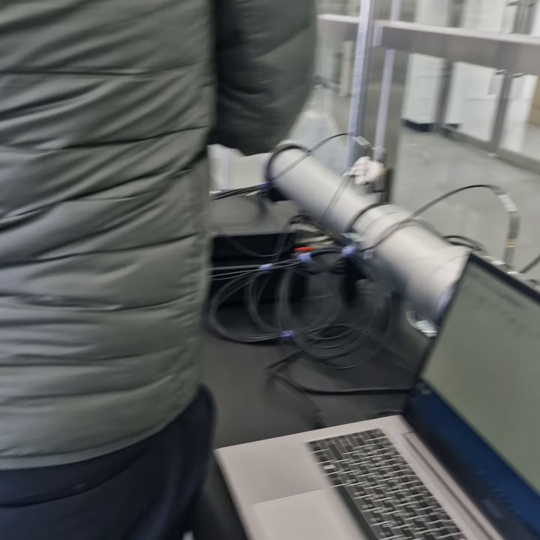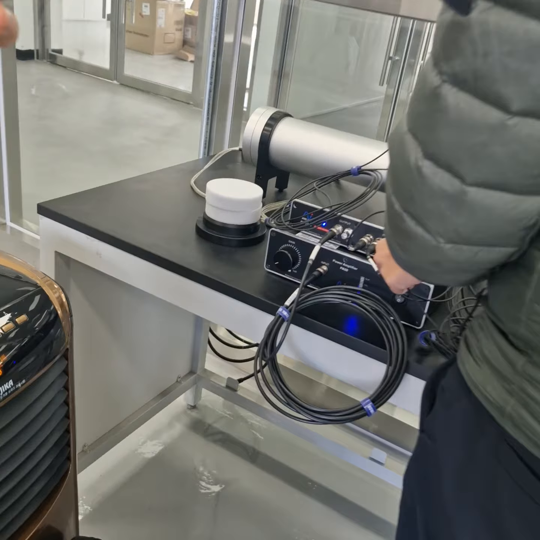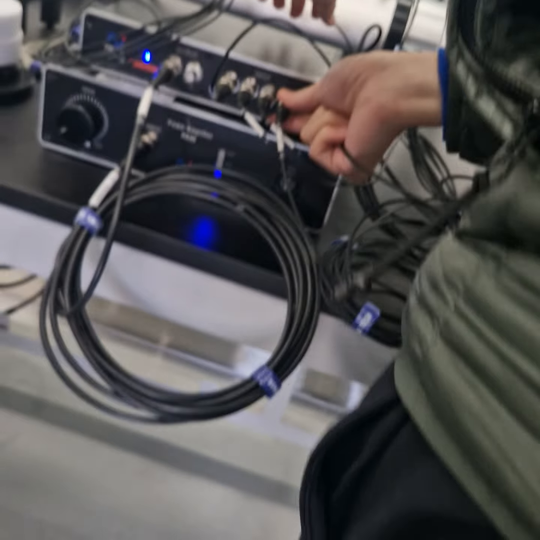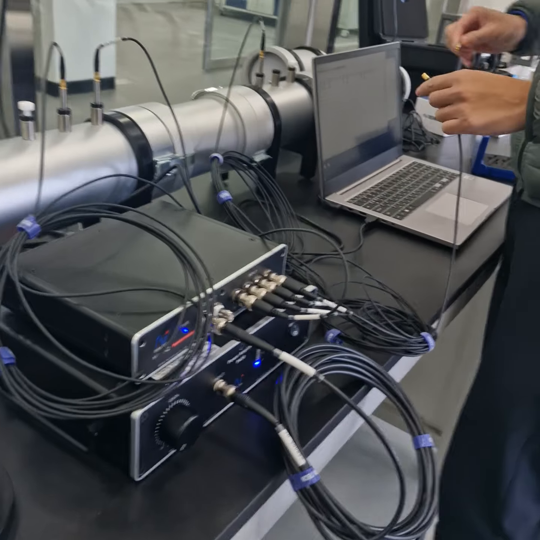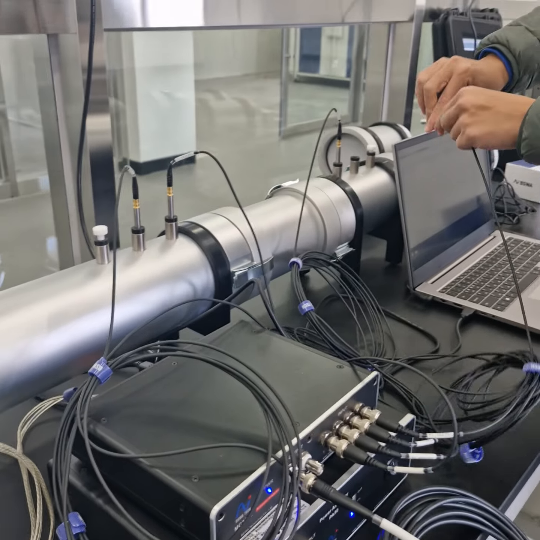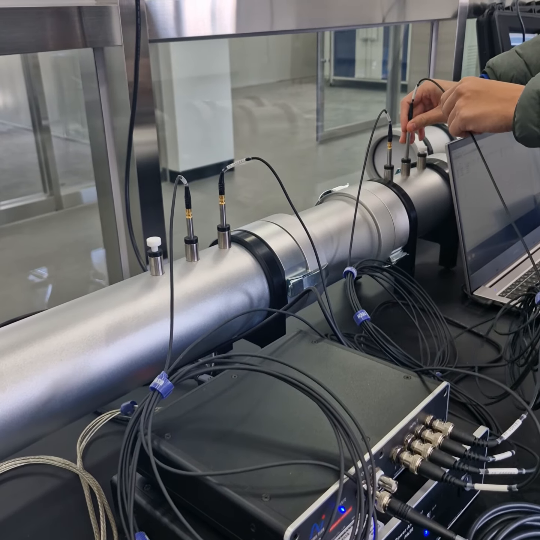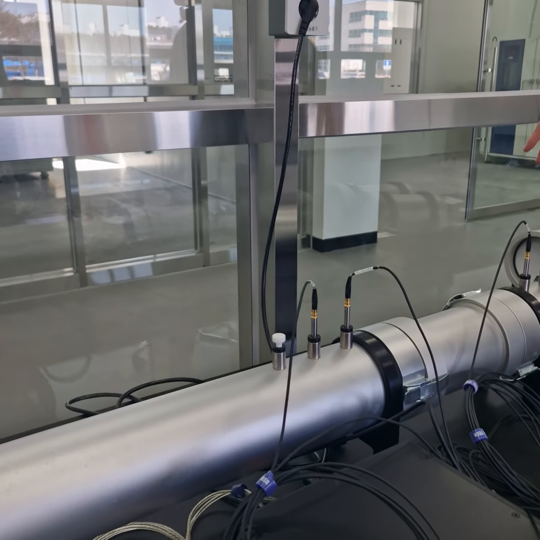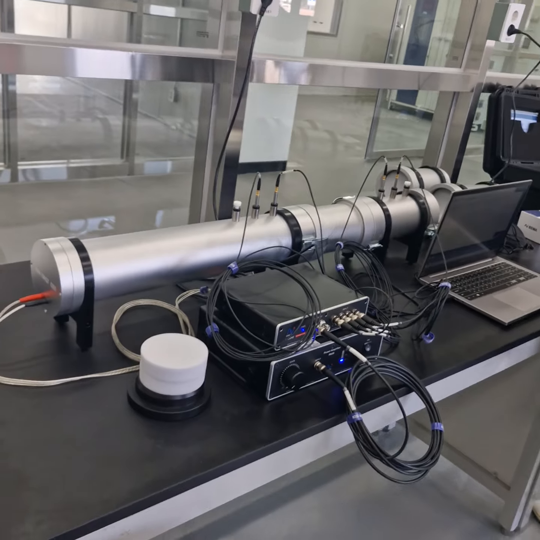So this is number 4. So we can do the ports. See, the tube setting is now in transmission loss test.